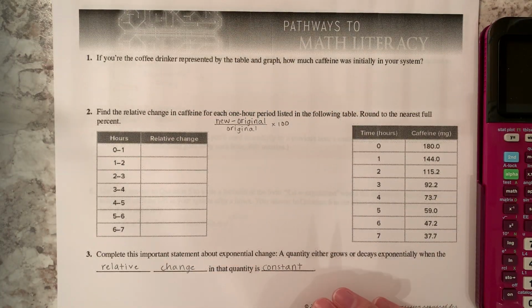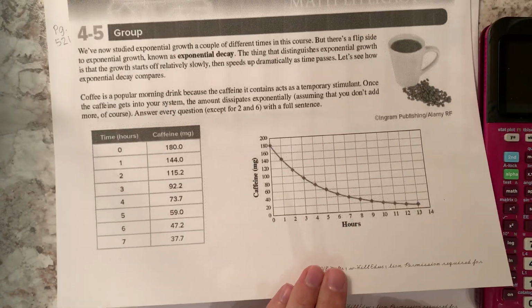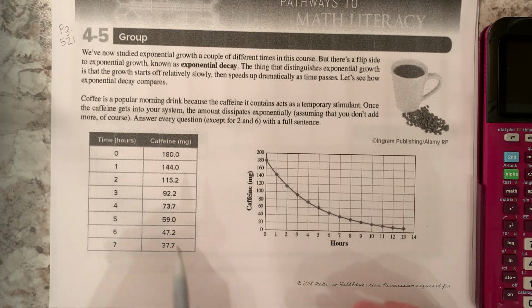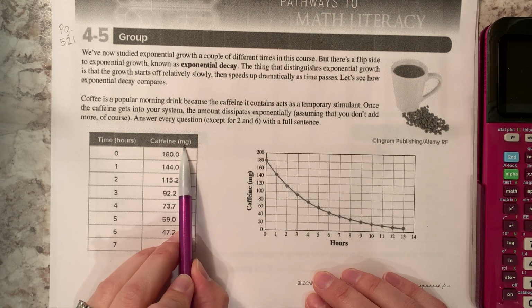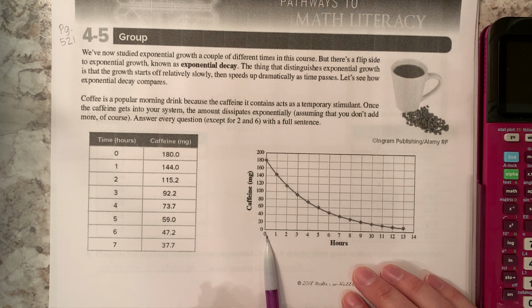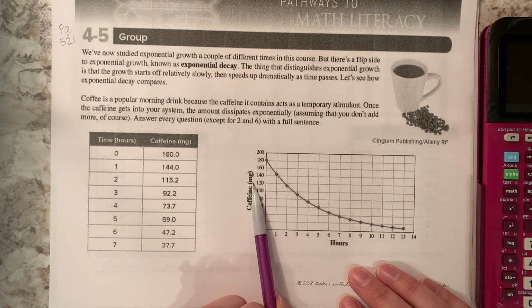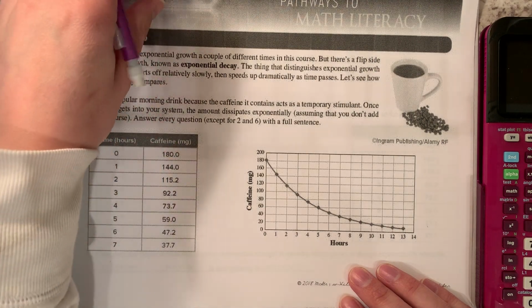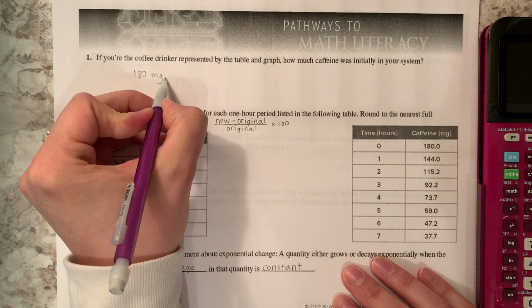All right, so number 1 says, if you're the coffee drinker represented by the table and the graph, how much caffeine was initially in your system? So I'm going to pull that table and graph back. If we're looking at how much caffeine was initially in your system, we're looking at 0 hours. We can say that's 180. Make sure you include your units, which is milligrams. Okay, if we're looking at the graph, we're looking at 0 hours, following it all the way up, and you can once again see it's 180, and the units are in milligrams. So I'm going to go ahead and add that as an answer, 180 milligrams.